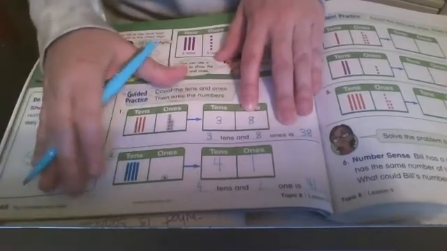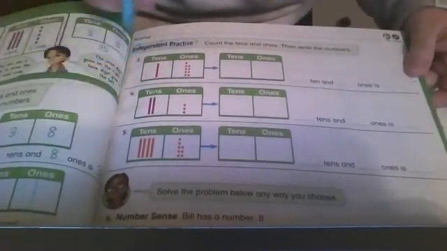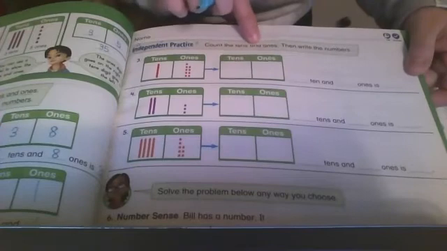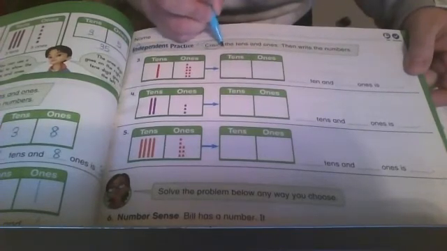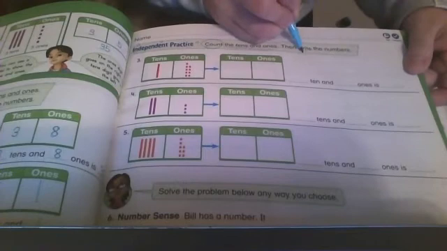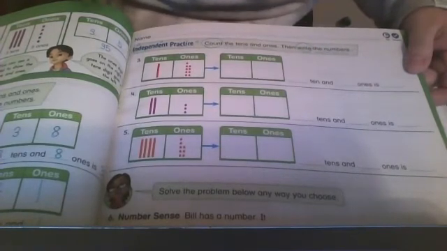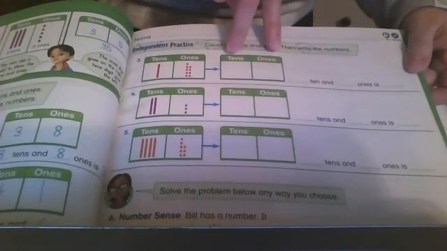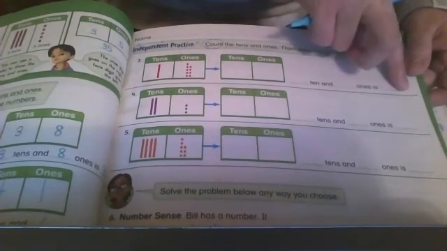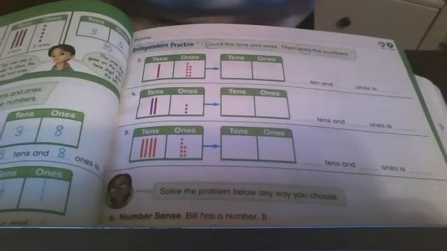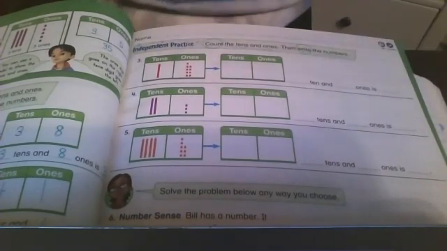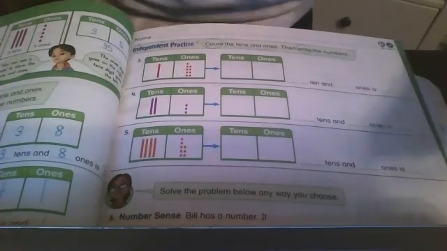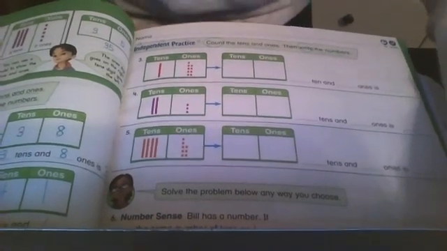So that is what you will be doing today for your independent practice. We take it here, numbers 3 through 5. They're asking you to count the tens and ones. First count the tens and ones, then write the numbers. Okay, so you're going to be taking this information here, you're going to be putting it into the next tens and ones chart, and then you're going to sum up the information at the end. Okay, all right guys, so that is what our assignment looks like for today.